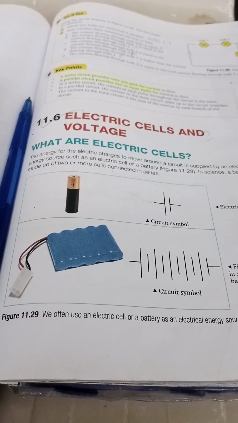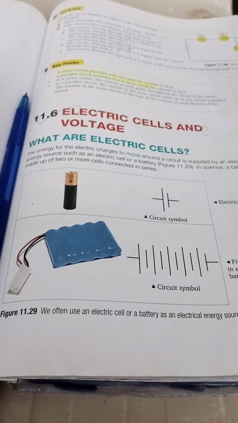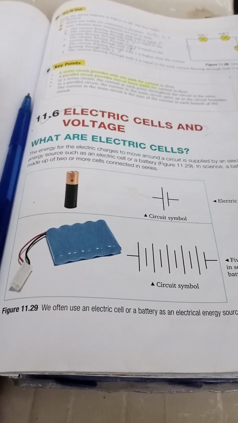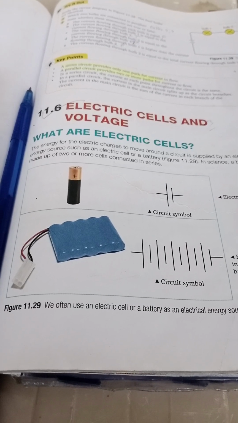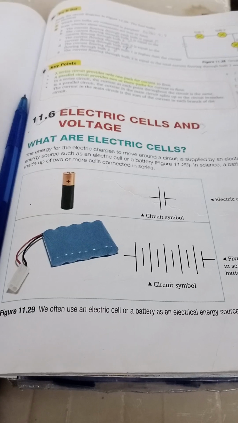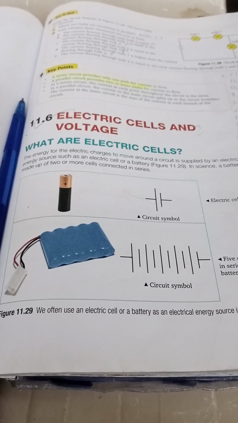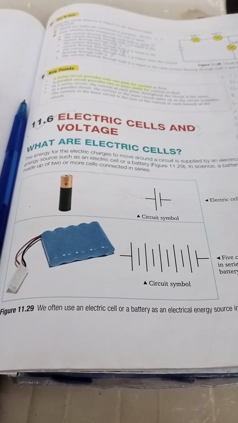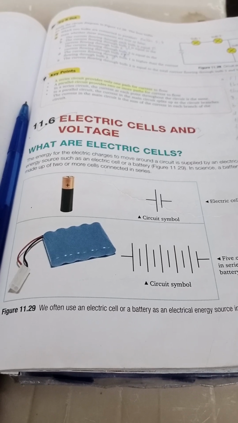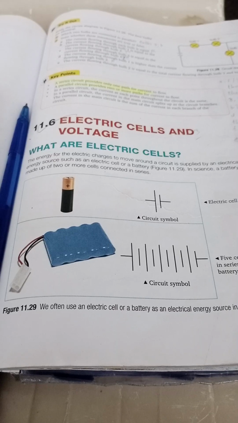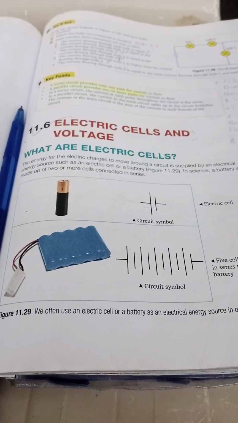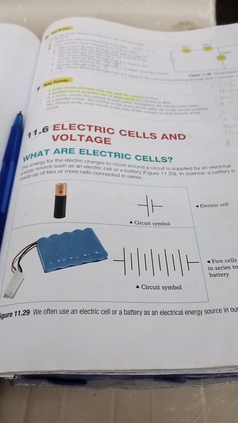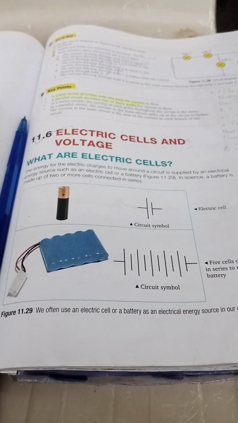So, what is the electric cell? Usually, we use different kinds of cells in our daily life, and that cell actually supplies the electric source or energy to the electric circuits. And what type of battery do we use? We use a battery which is made up of two or more cells which are connected. These cells are connected in series in the battery.